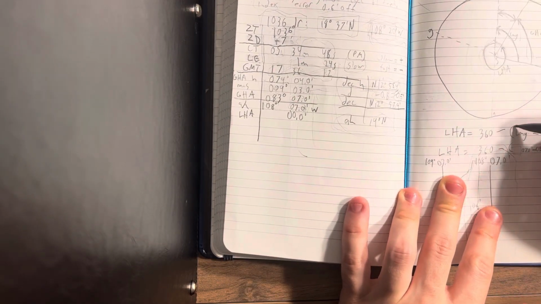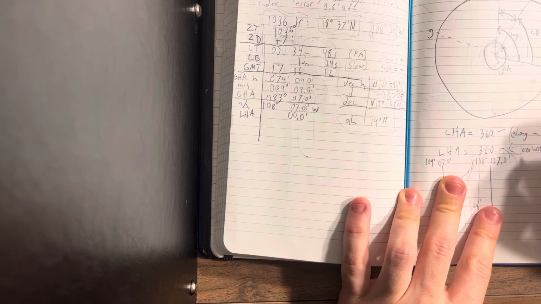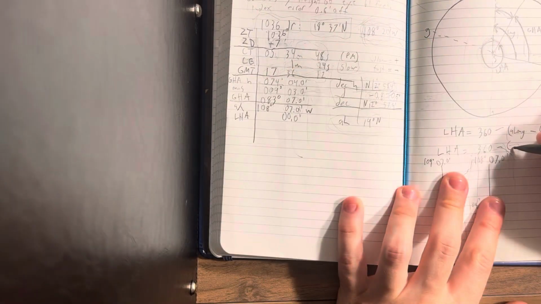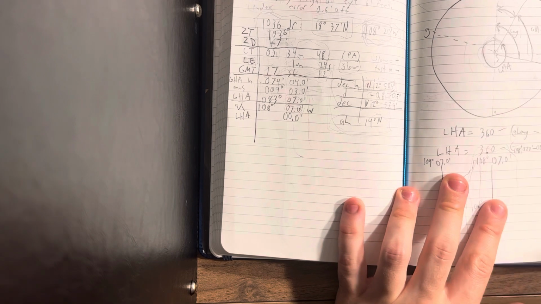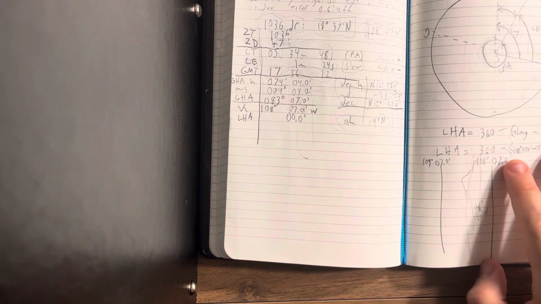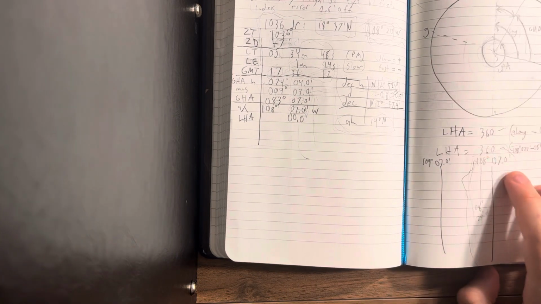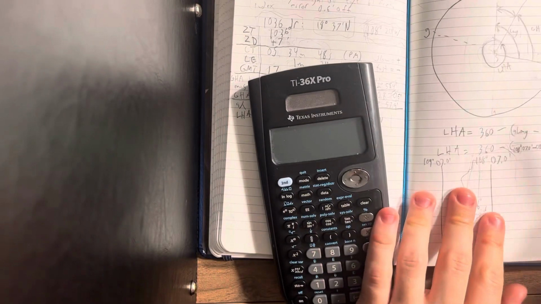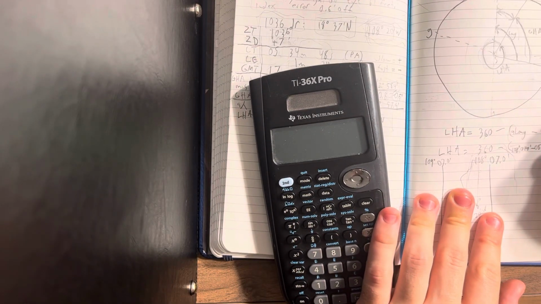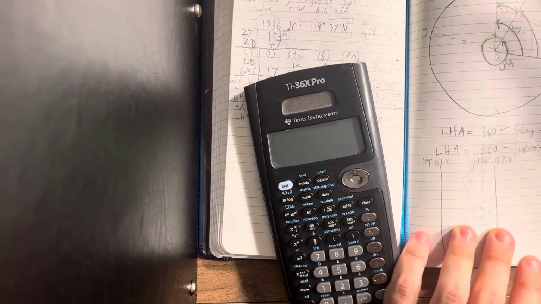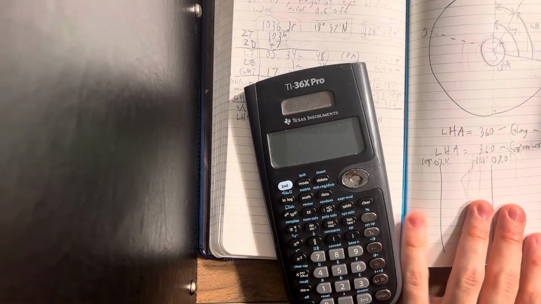be 360 minus assumed longitude minus GHA, we can carry over the degree values of 108 degrees. And now we can do this minus this. You get that answer. You subtract it from 360, and that will be our LHA. You also know that the 7 minutes cancel out because they're just going to be 7.0 minus 7.0, so you don't even need to bother calculating that.